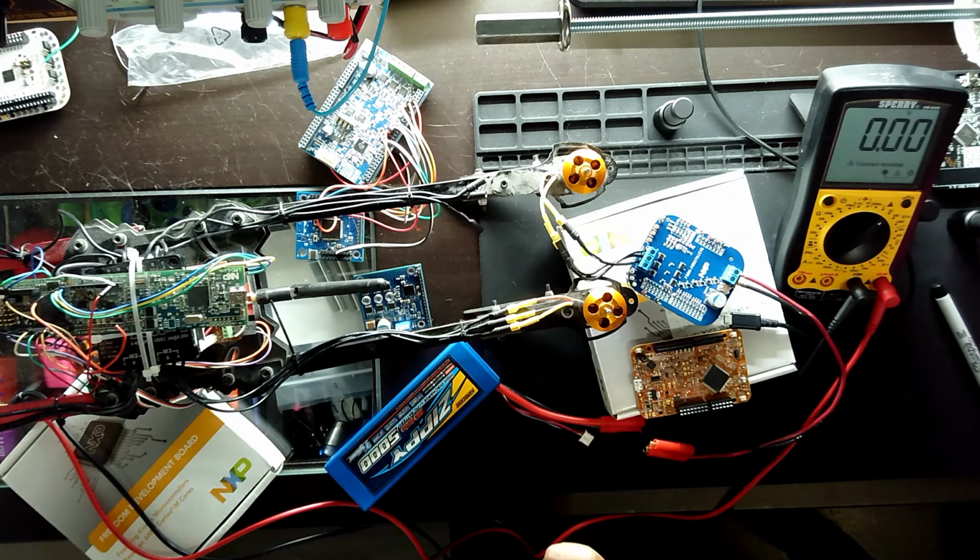Development platform. Let's look at the motor control. BLDC motor control reference solution package. All right, so it's downloading.